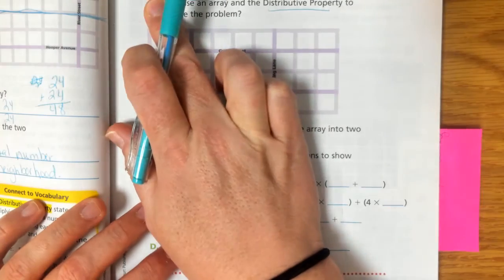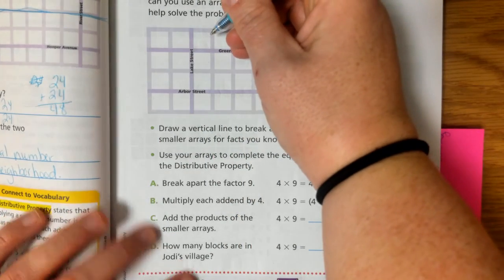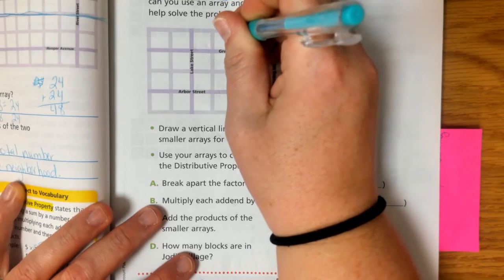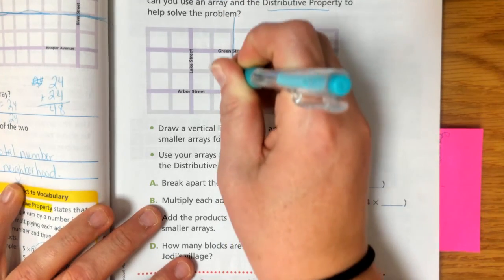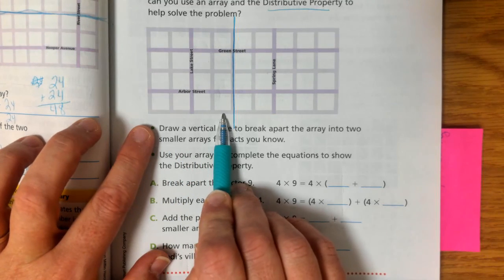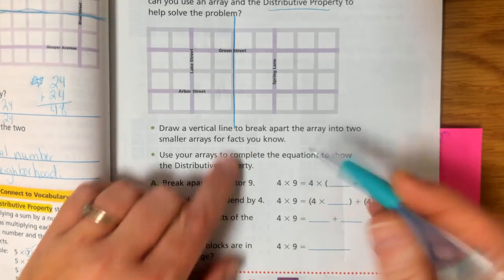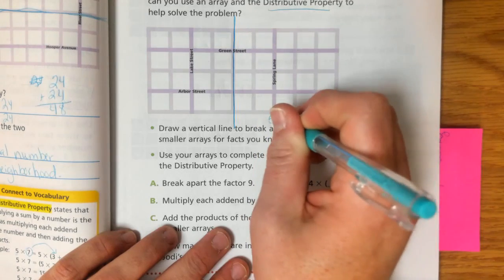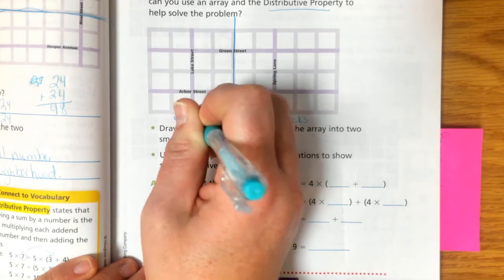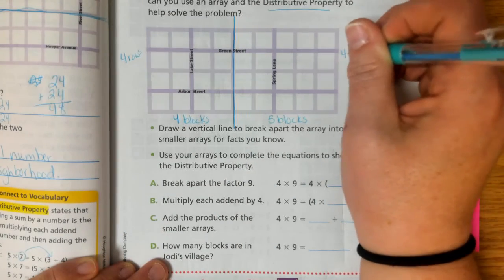So we're breaking apart a 9. So we want to break apart the 9. So let's break apart the 9 by, let's do it right here. So we're going to have 1, 2, 3, 4 blocks on one side and we're going to have 1, 2, 3, 4, 5 blocks on the other side. So we've got 5 blocks here, and we have 4 blocks here, and then we have 4 rows in each array.